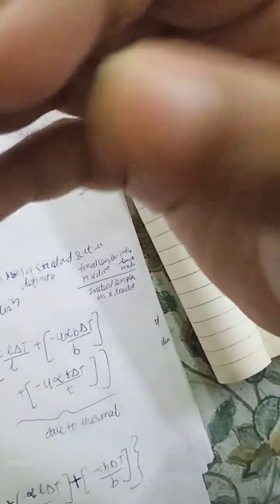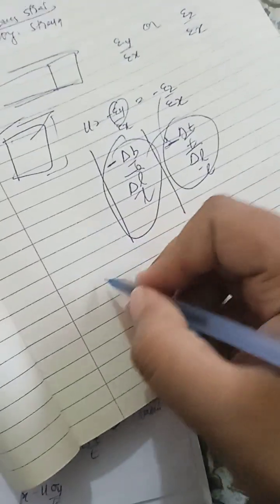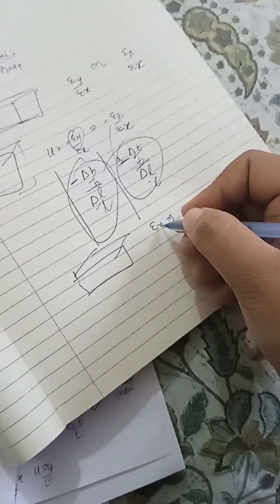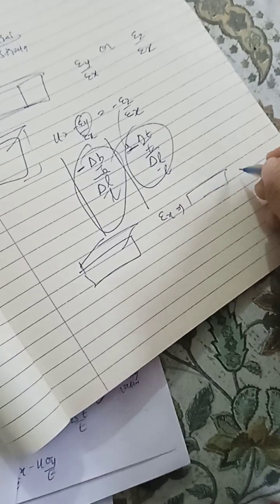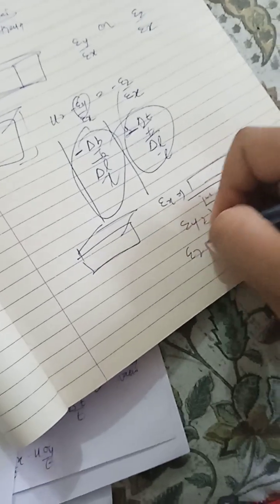Remember, mu is a tool which was defined for an elastic material, and it is only defined for direct load in x direction. So with the use of mu, we can find, if there is a triaxial loading, what will be epsilon x. The standard definition of epsilon x is equal to change in length upon initial length. Epsilon y is equal to change in breadth upon initial breadth. Epsilon z is equal to change in diameter upon initial diameter. If the strain value comes out negative, it means the final dimension is less than the initial dimension.